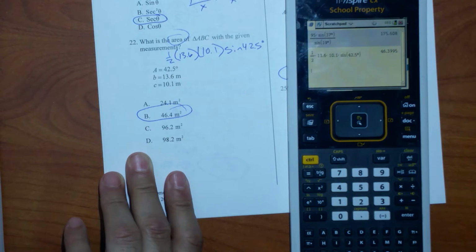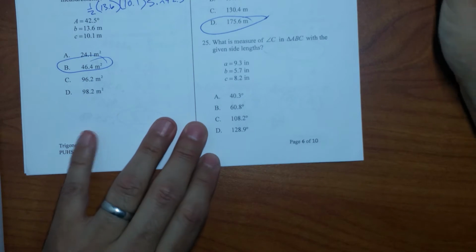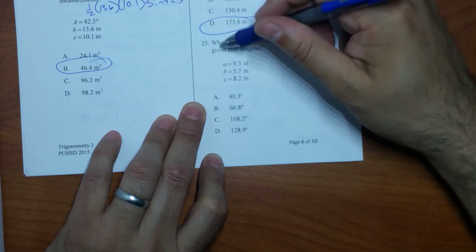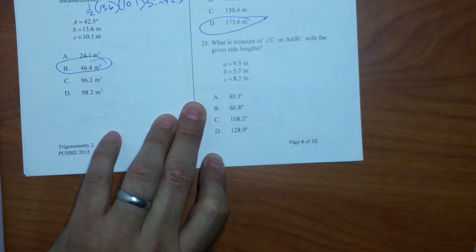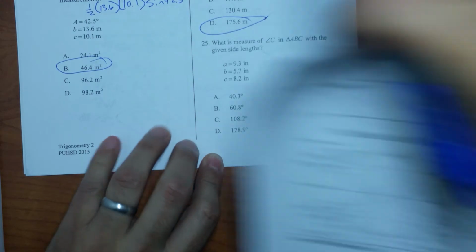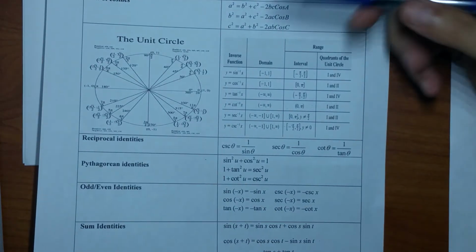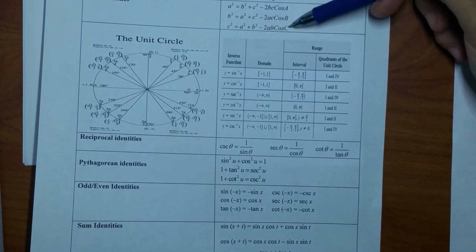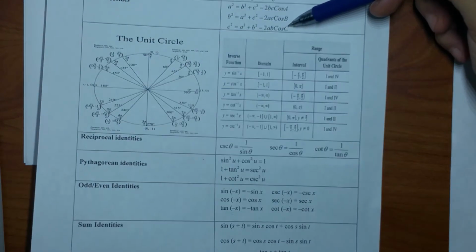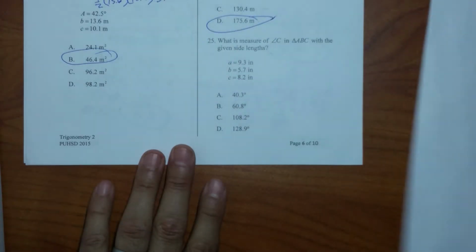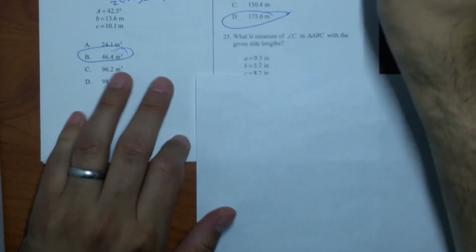Make sense? Okay. All right, so let's take a look at 25 then. On 25, find the measure of angle C with given side lengths. So now, on your reference sheet, it only looks like this. So we're looking for big C, right? But we only have one with big C, that's this one right here. I'm going to show you guys how to derive the formula for the angles. This is what I gave to you guys at the beginning of the semester. So we're trying to find big C.